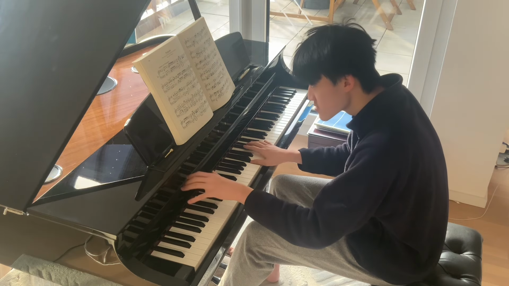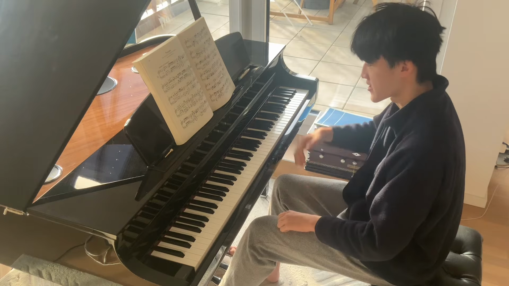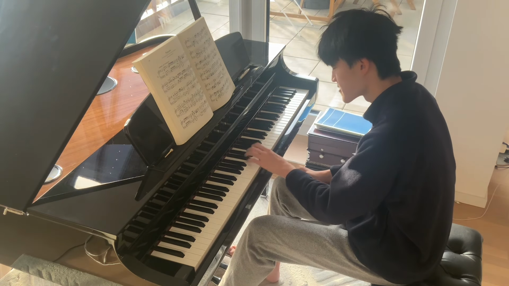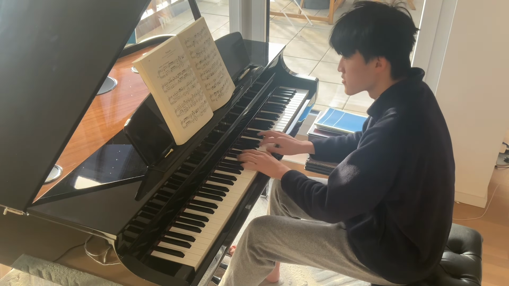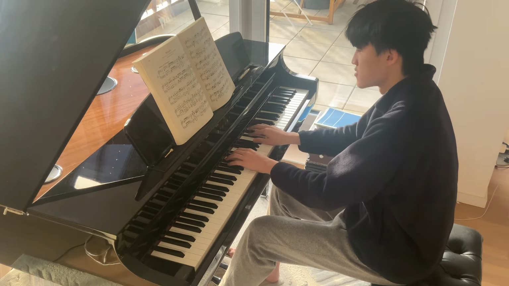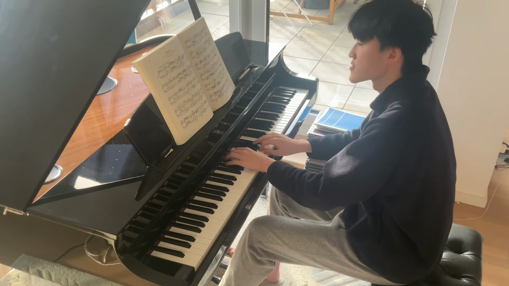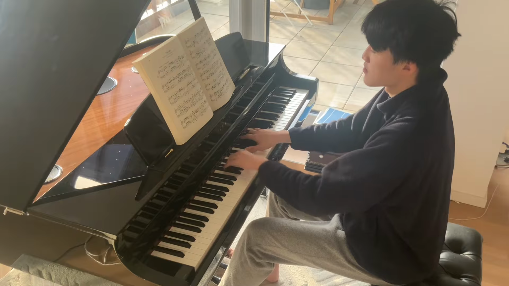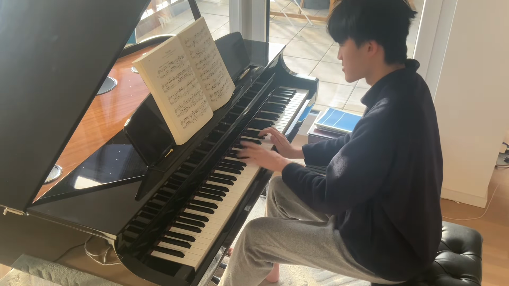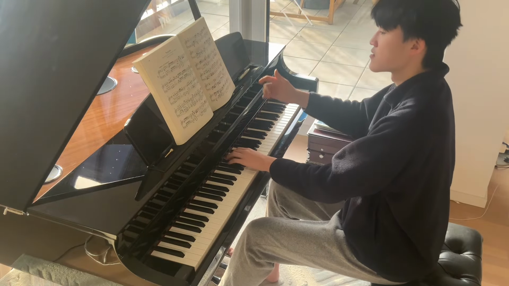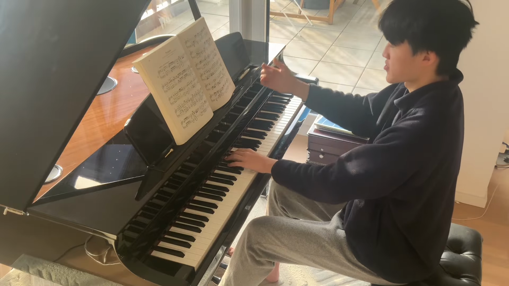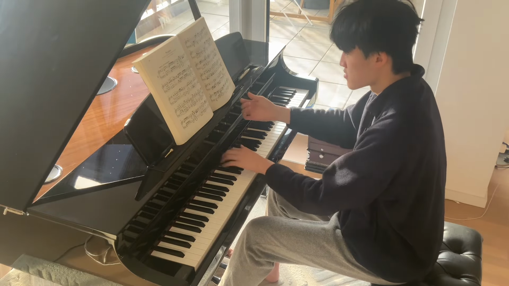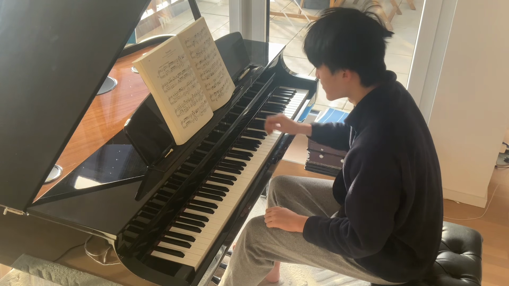Simple cadence, and then the next part comes in with the F sforzando. Sequence down. So that's that counterpoint. And that relates to it.